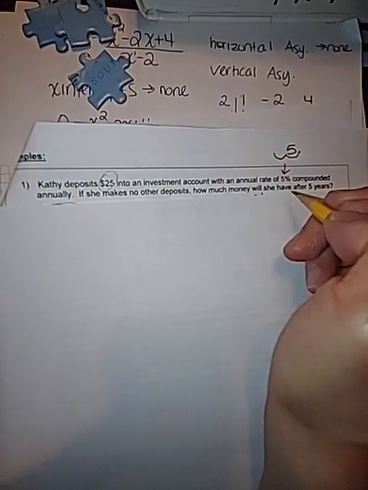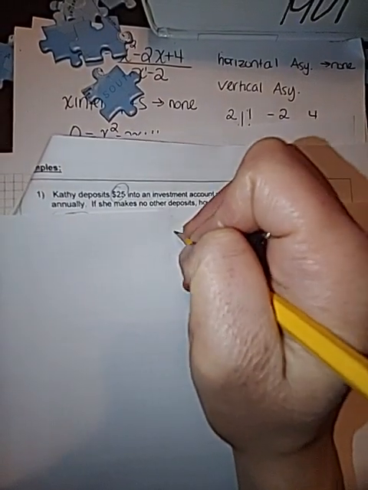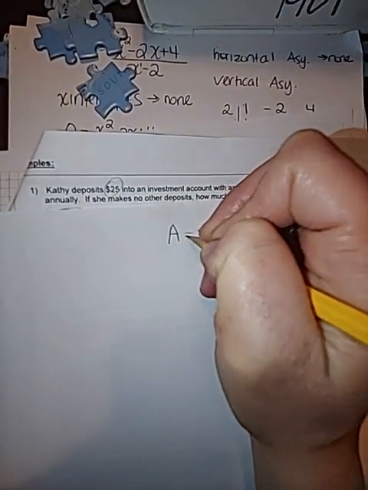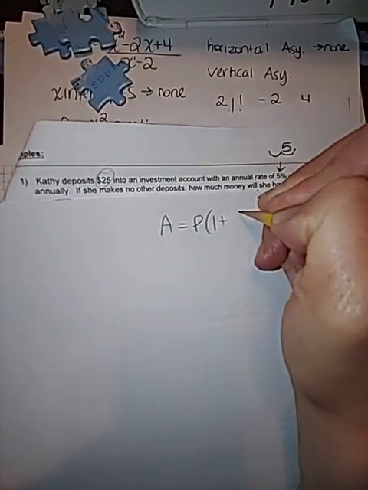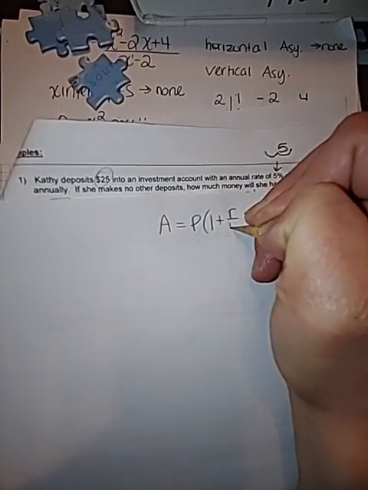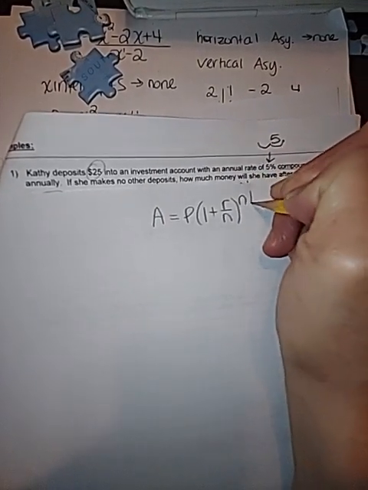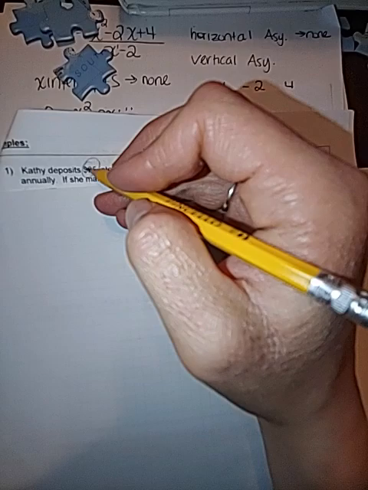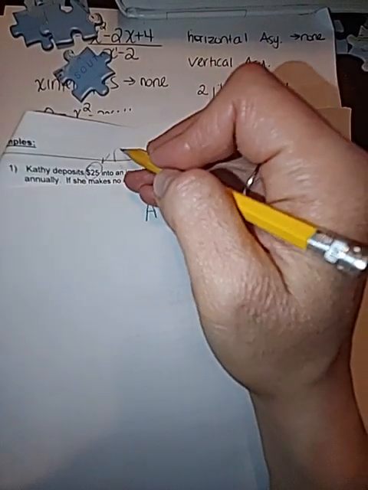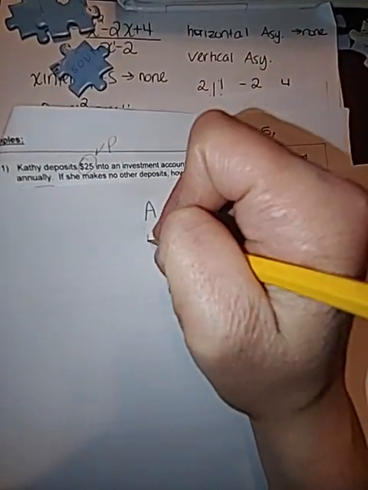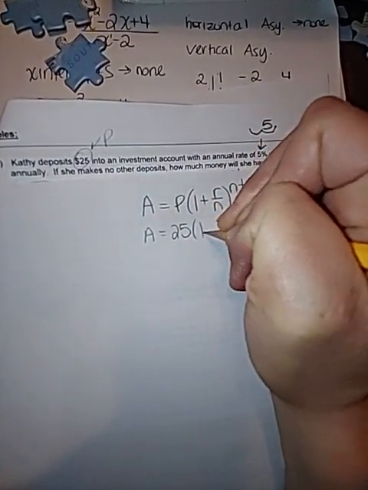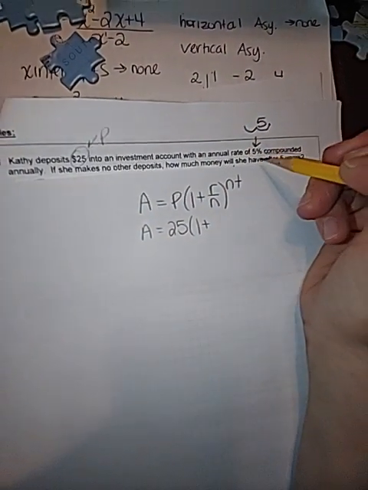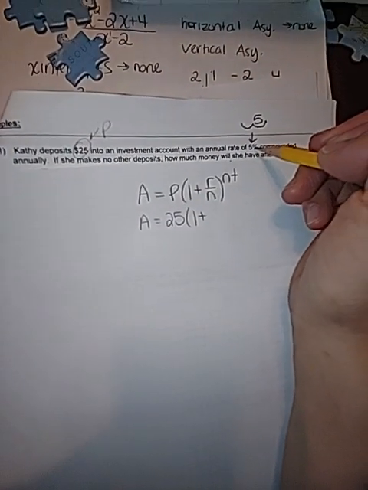All right, so we have a compound interest formula. So we're using A equals P times 1 plus r over n, to the nt. She's starting with $25. So that's her initial or her principal amount. She's receiving 5%.